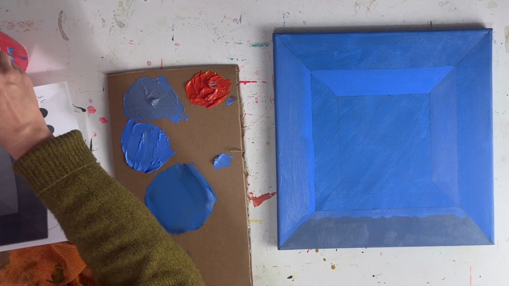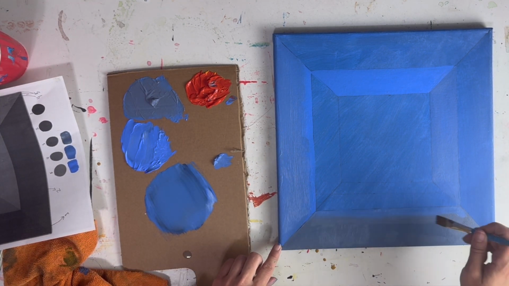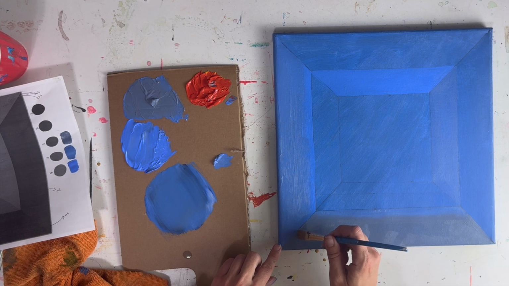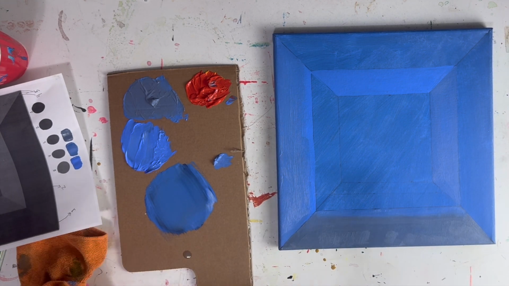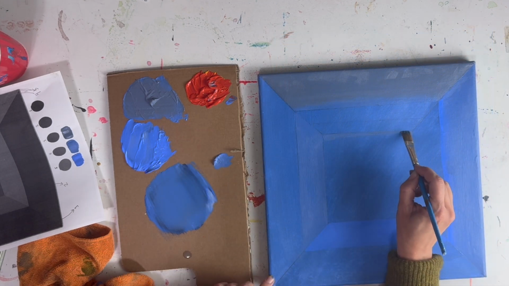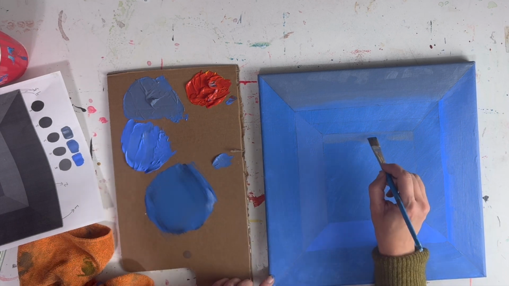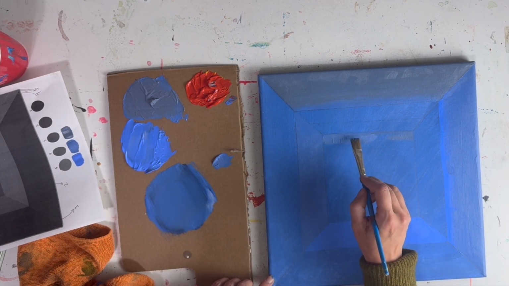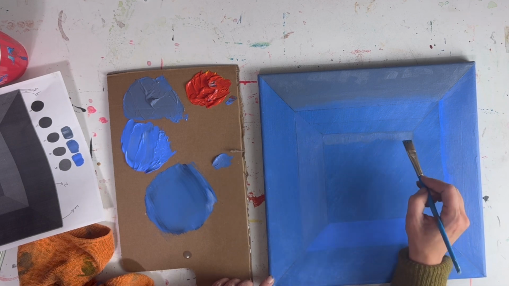So I'm washing my brush off, drying it, and swiping it with a clean but slightly wet brush. And that's how I get that nice blended effect. Typically with acrylic painting, when we're blending, and when we're painting in general, we start with the darker values.